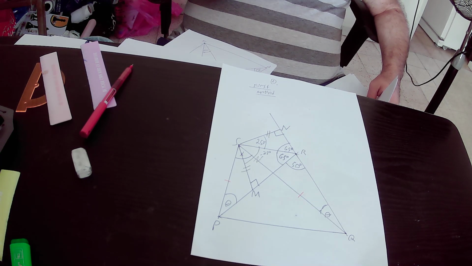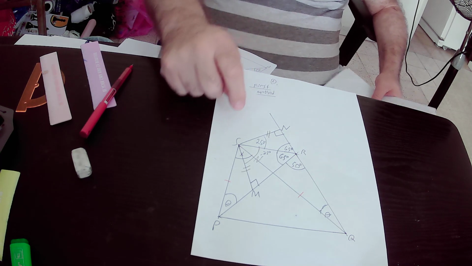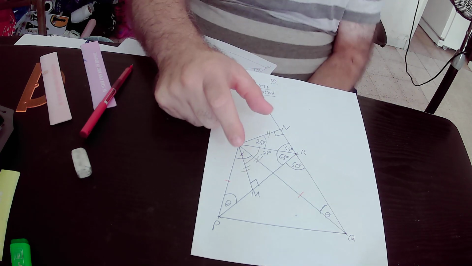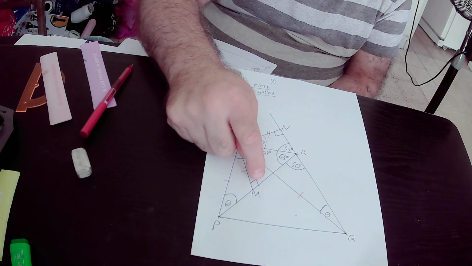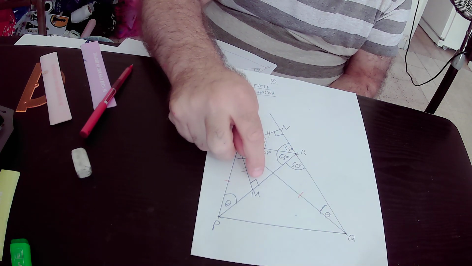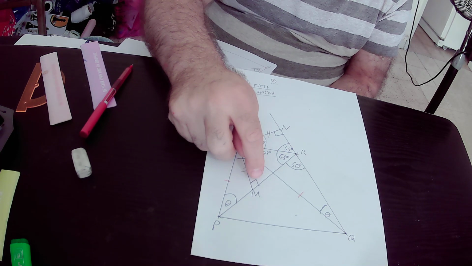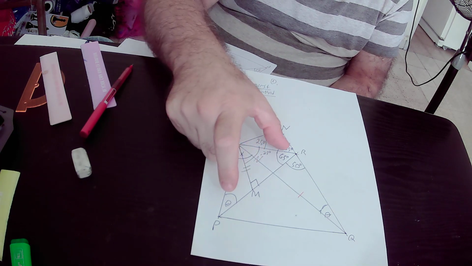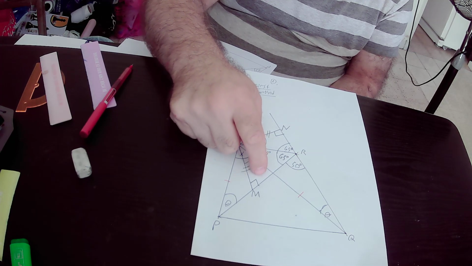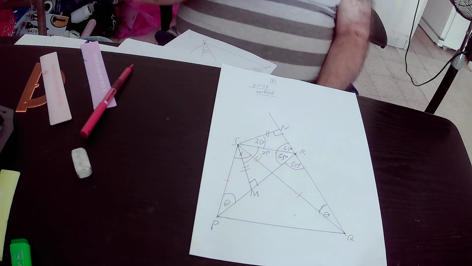Okay, then we drew a perpendicular to PR. We defined this point as point M, so this angle is 90 degrees because this is the perpendicular to PR.